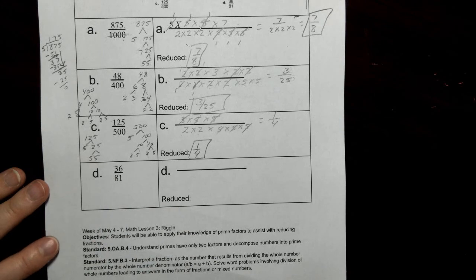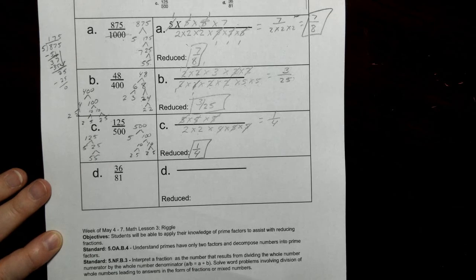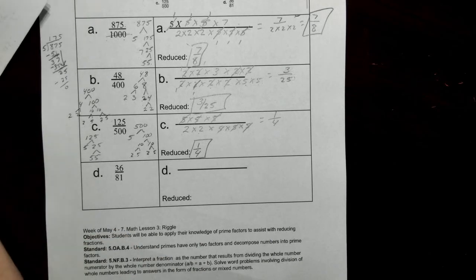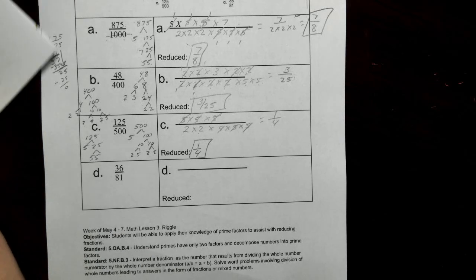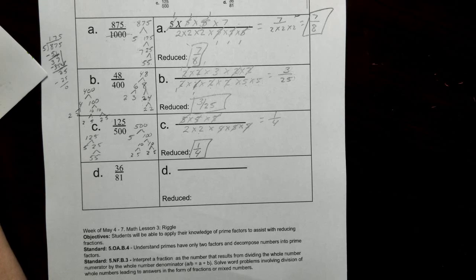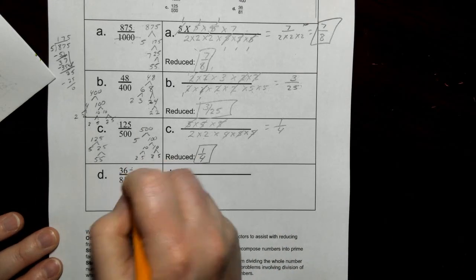36 over 81. I'm going to let you guys do this one on your own, just to make sure you figured it out. So my suggestion would be to make a factor tree, but you can also do your division by primes, whichever way you want to do it. The reduced answer is going to be, let me work it out real quick. Should be 4 ninths. Is that right? Yes. Okay, it's going to be 4 ninths because these both have a common factor of 9.